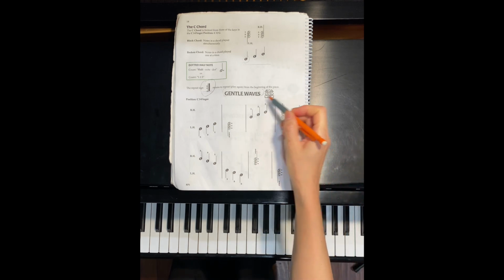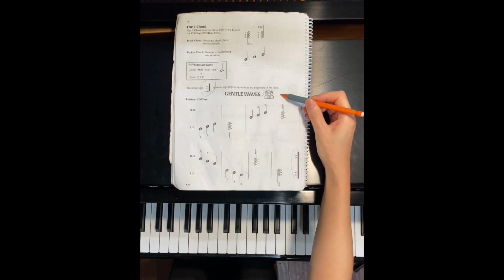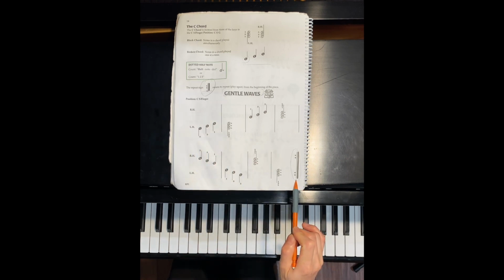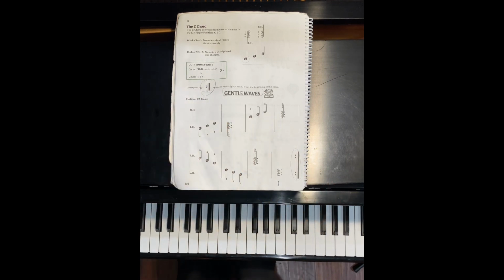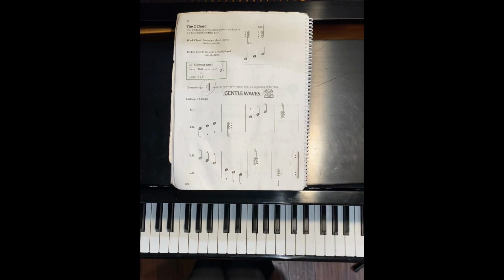For this example piece, Gentle Waves, we have the repeat sign placed at the end. So when you play this piece, you have to play from the beginning all the way to the end, and you're not done. This means you have to repeat the whole piece from the beginning again. So don't forget, a repeat sign means to repeat. And this is how the repeat sign looks. Okay, that was hopefully an easy sign to remember. And you may see the repeat sign in the future.